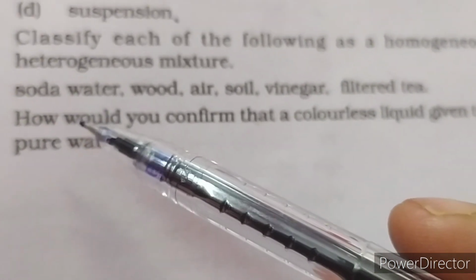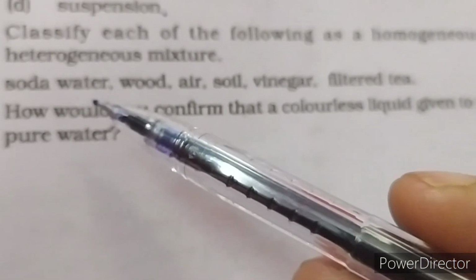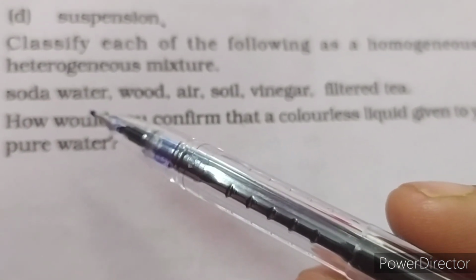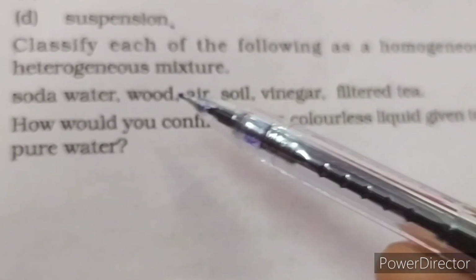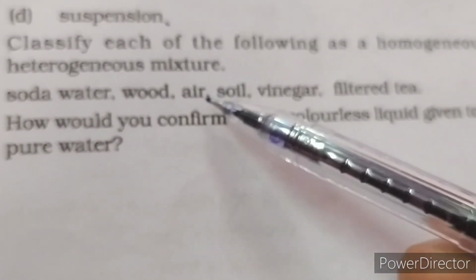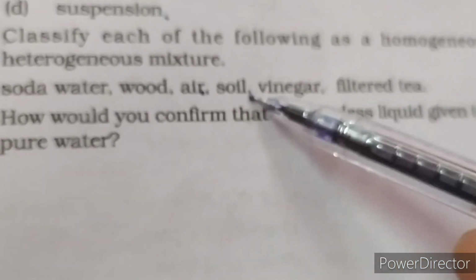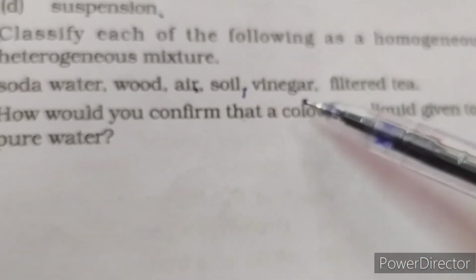Okay, number first is soda water. Soda water is a homogeneous mixture because you cannot see the particles of constituent material separately, so that is a homogeneous mixture. Wood is a heterogeneous mixture. Air is a homogeneous mixture of gases. Soil is again a heterogeneous mixture. Vinegar is a homogeneous mixture, and filtered tea is a homogeneous mixture.